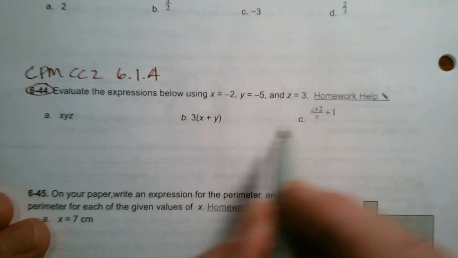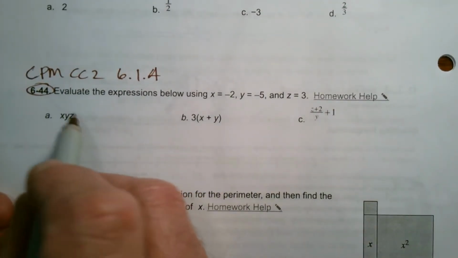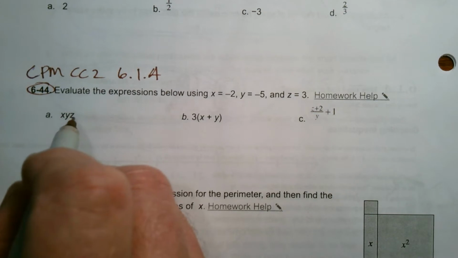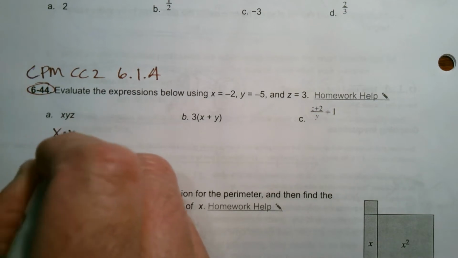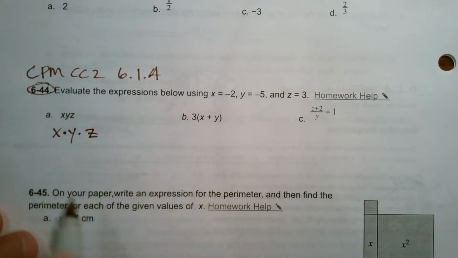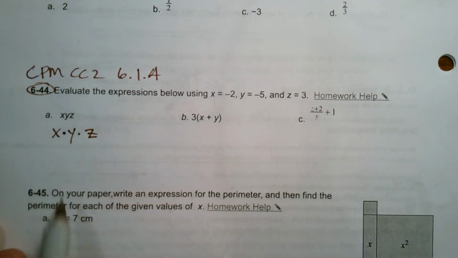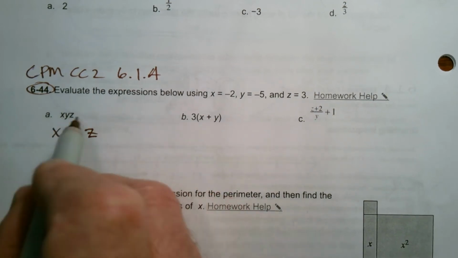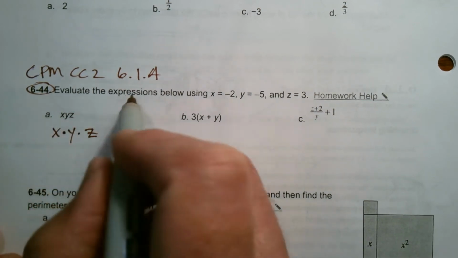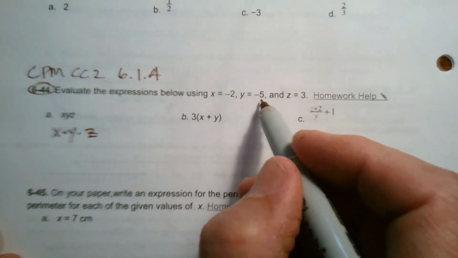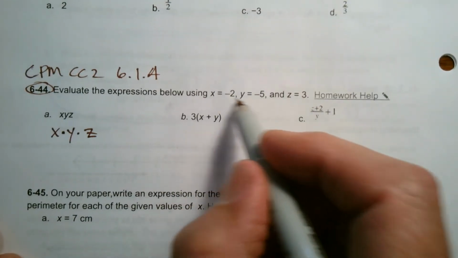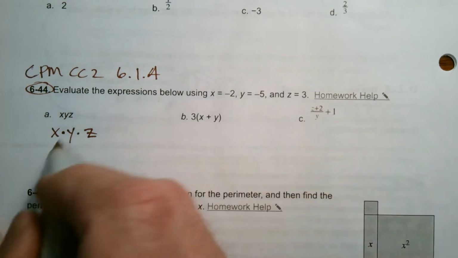Each of these is a different expression. For example, this one, xyz, what does that mean? That means x times y times z. When you have variables next to each other, it's multiplication between them. So it wants me to evaluate this expression, basically plug in the values represented by those variables, and do the math.